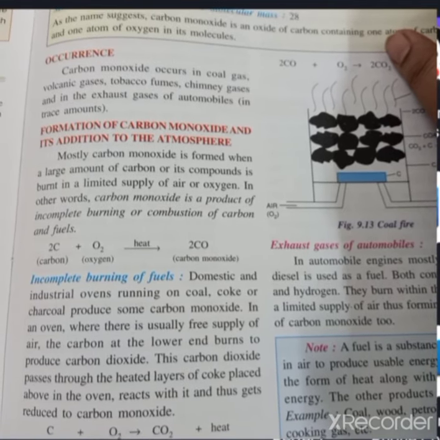Now, how does the formation of carbon monoxide take place? Mostly carbon monoxide is formed when a large amount of carbon or its compound is burnt in a limited supply of air or oxygen. In other words, carbon monoxide is a product of incomplete burning.